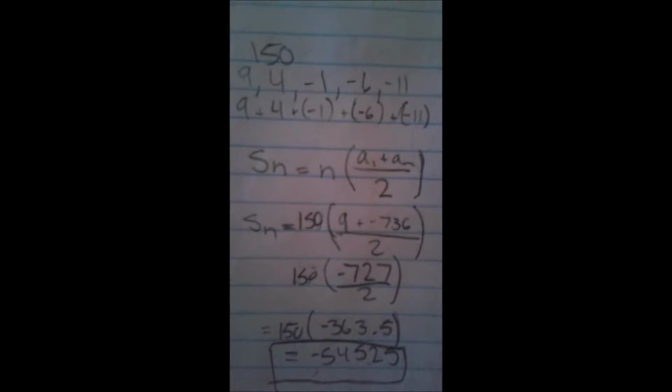We find out that it's arithmetic, and it's an arithmetic series because you're adding and adding. You're not adding and multiplying. So you use the equation that you gave us, we plug the numbers in, and that gives us -54,525. I hope I said that right.